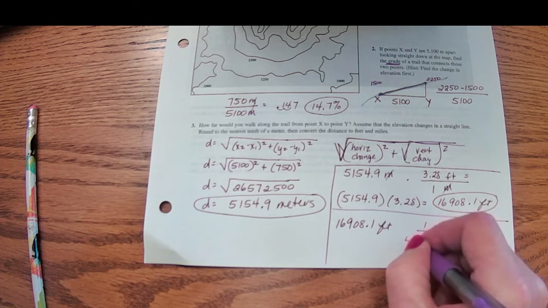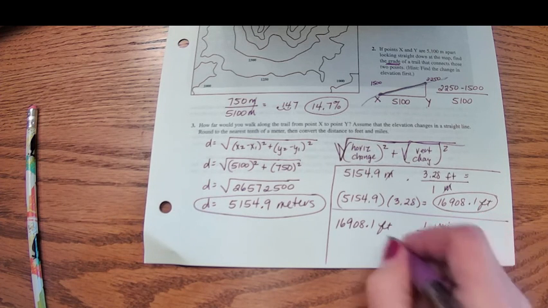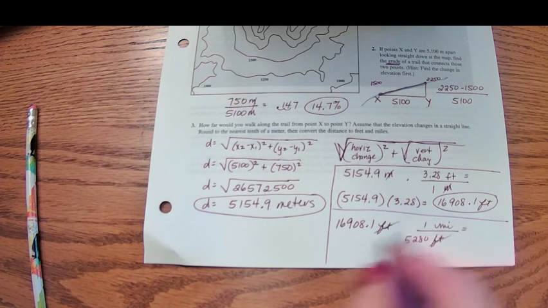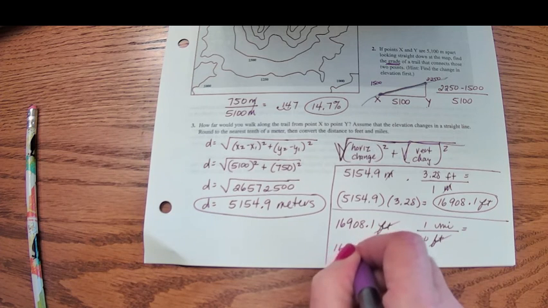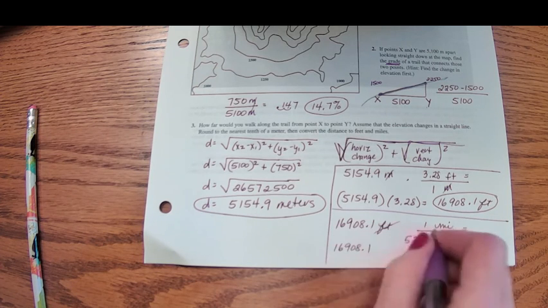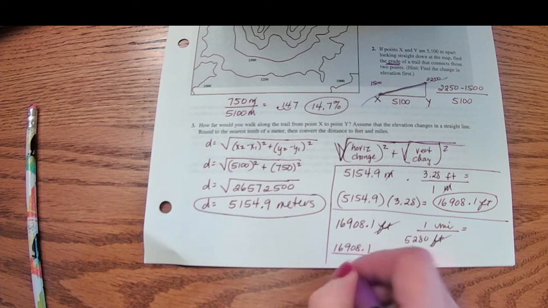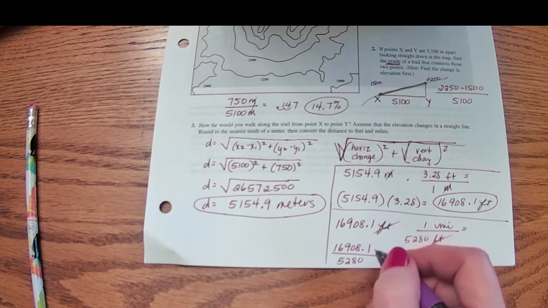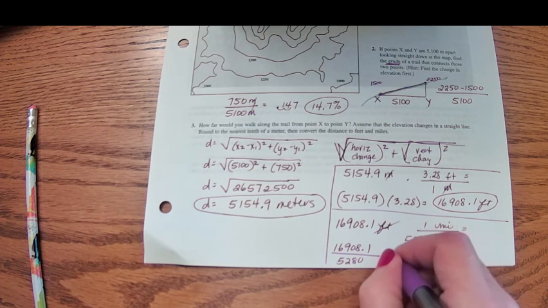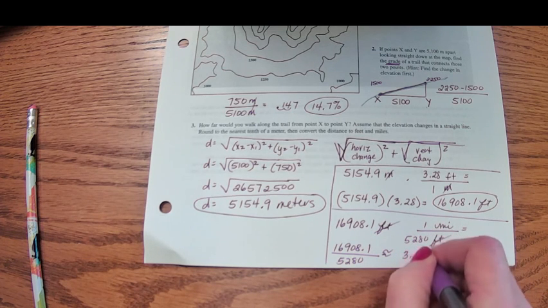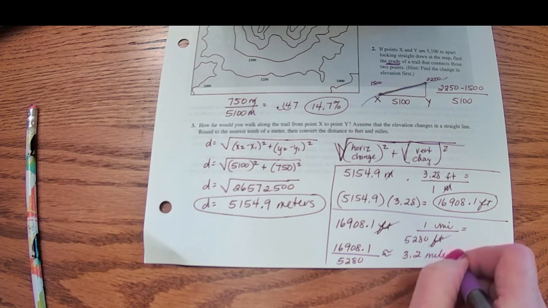And 1 mile is 5,280 feet. They'll cancel. So 16,908.1 is my numerator. 5,280 is my denominator. And that's going to be approximately 3.2 miles.